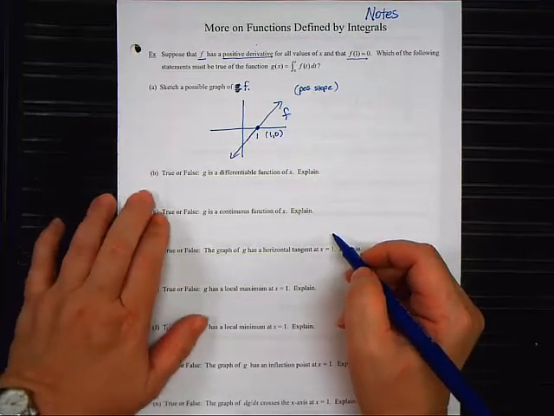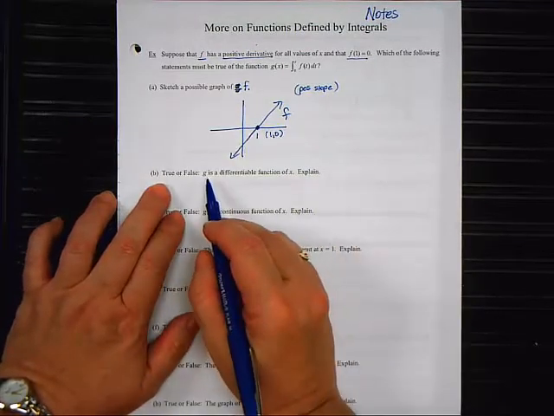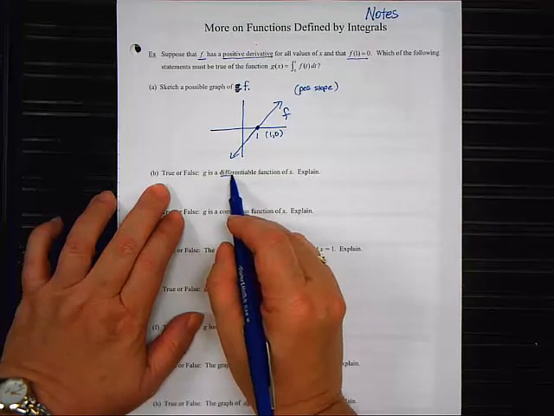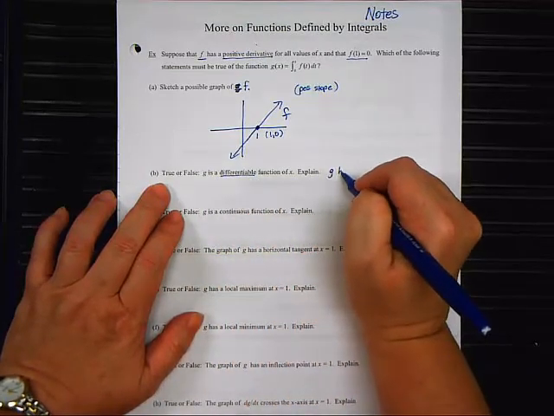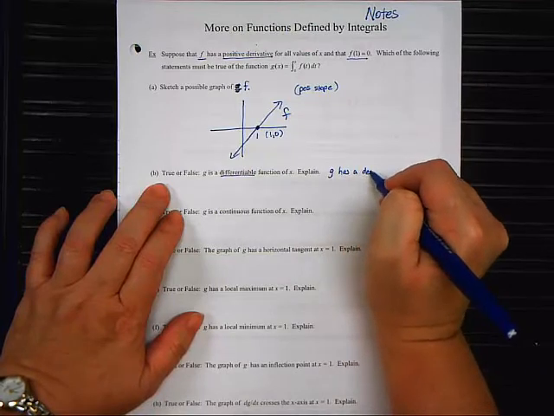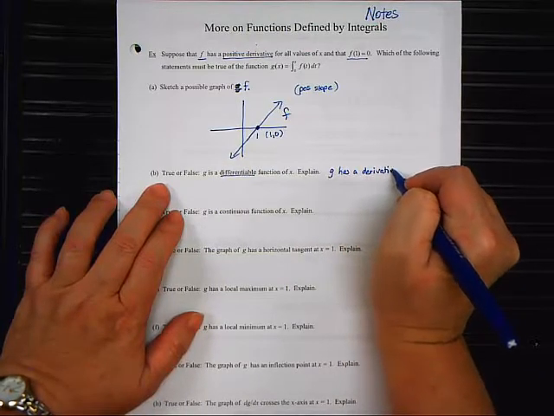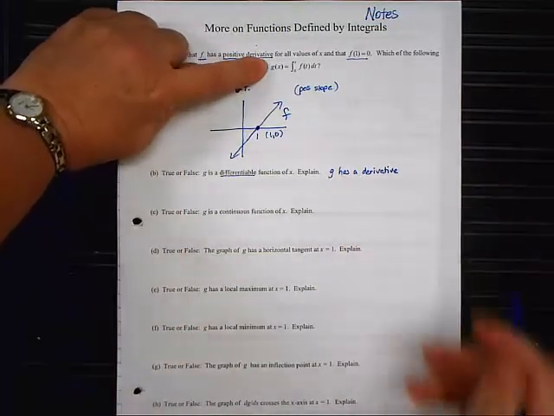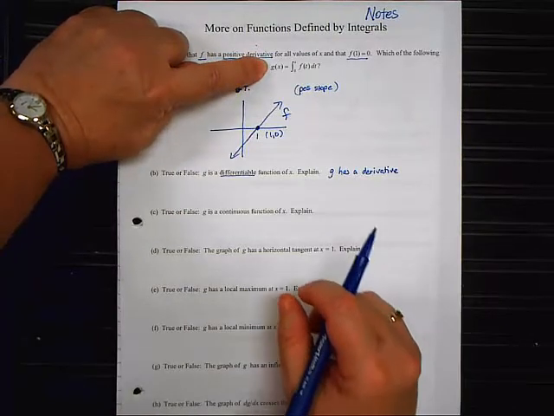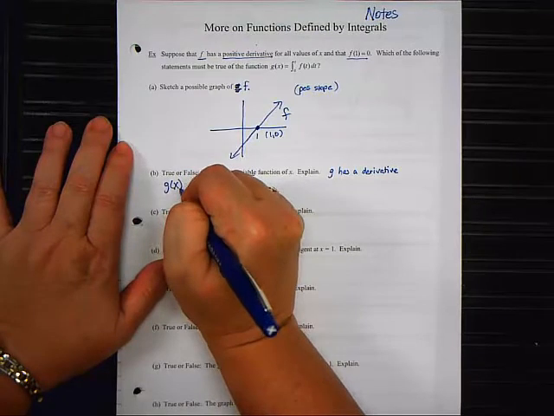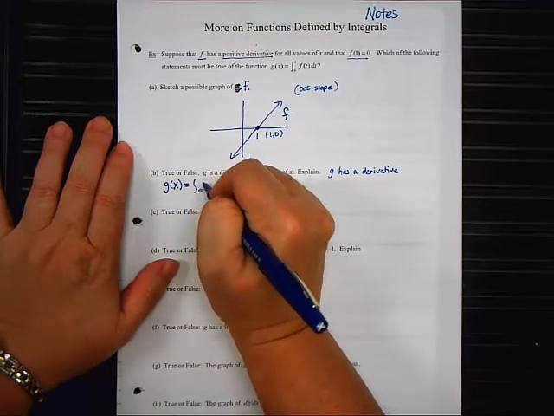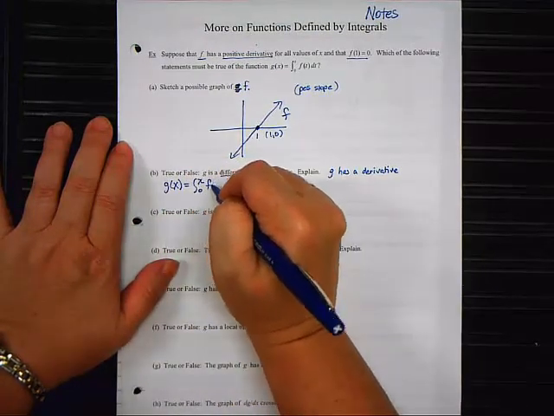All right. Part B says true or false. G is a differentiable function of x. In other words, g has a derivative. Simple words: does g have a derivative? Well, let's look at this. Take the derivative of g. So g of x, according to the problem, is the area from 0 to x under f.